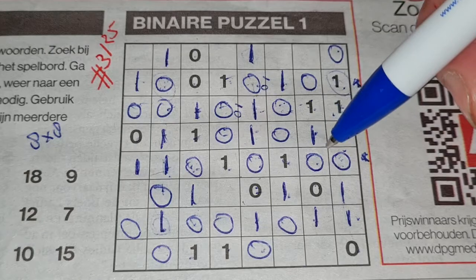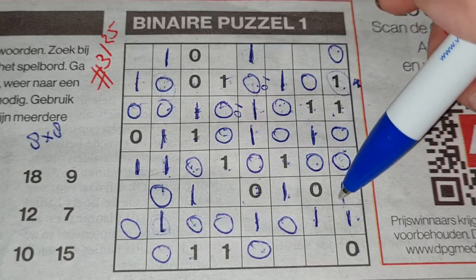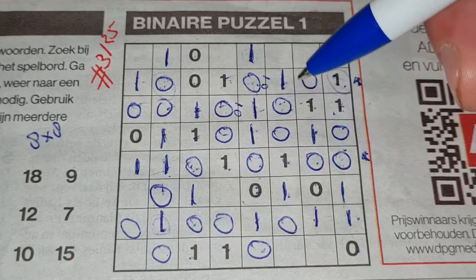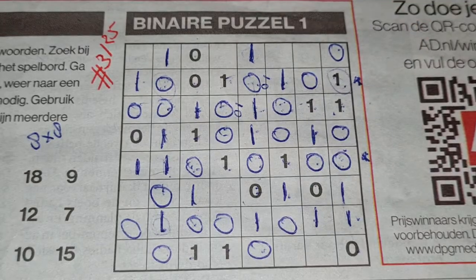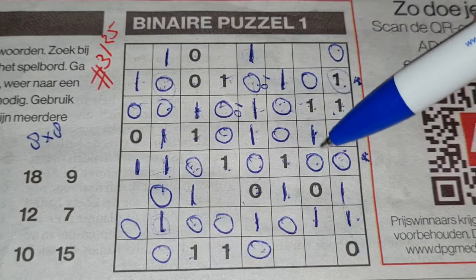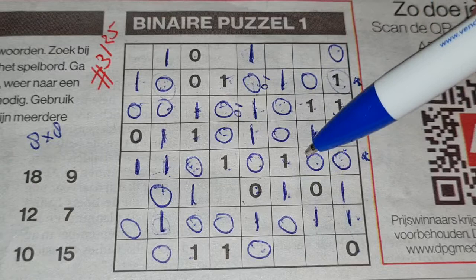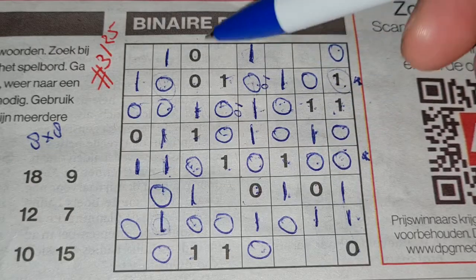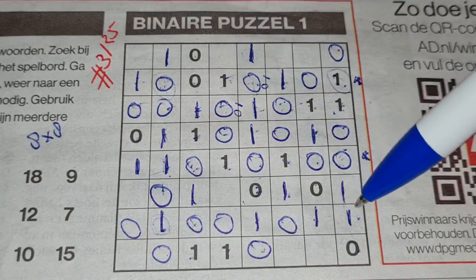Come on. It's taking too long. Do we have a double 1 here? No. Need to compare the rows.